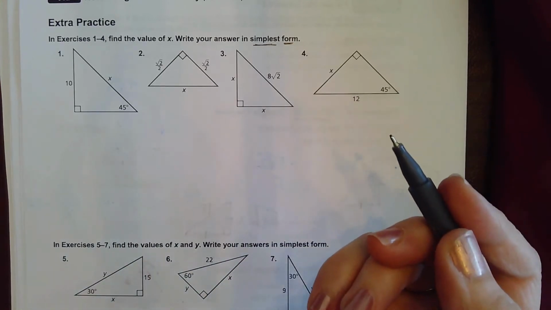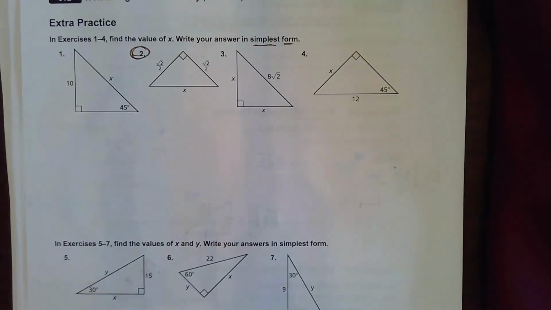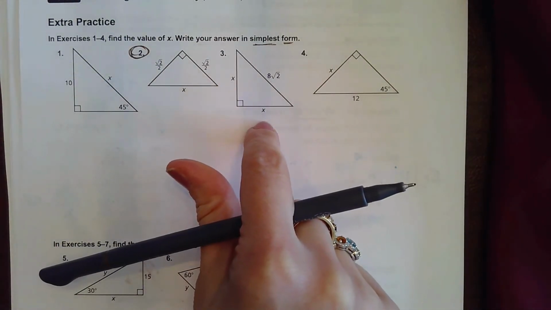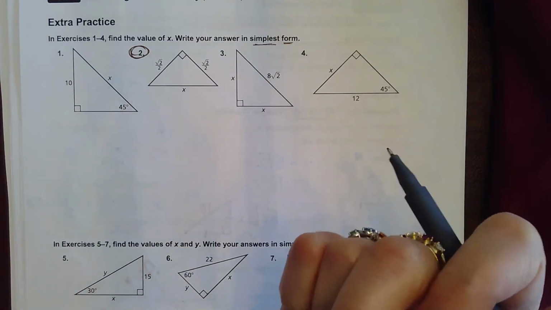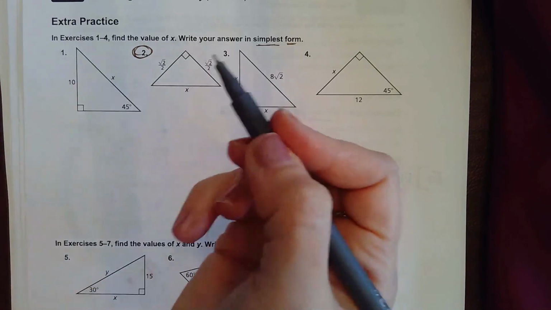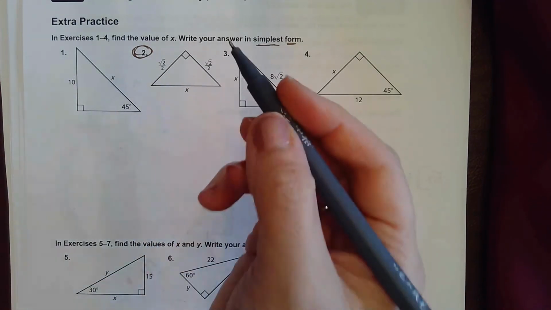So I'm going to show you how I would do number 2. I thought number 2 would be a good one for us to go over. What you can do here is pay attention to what you're provided, right? If this is a 45-degree angle, you know this is a 45-degree angle. I want you to use your relationships. So show what work you can for all of these.